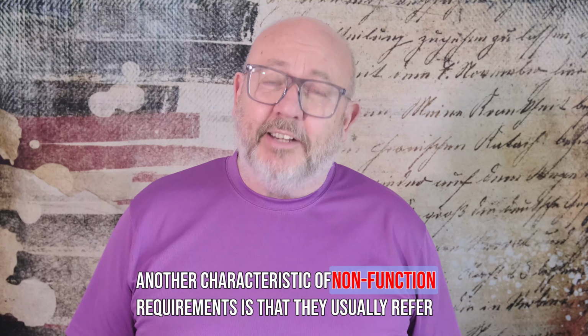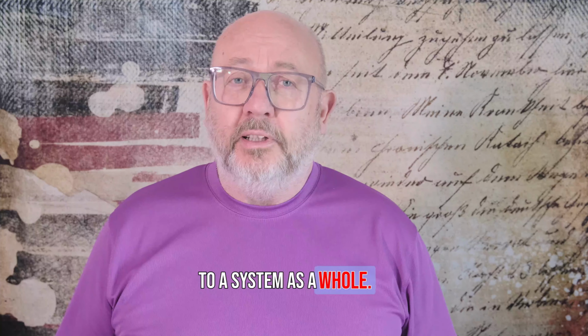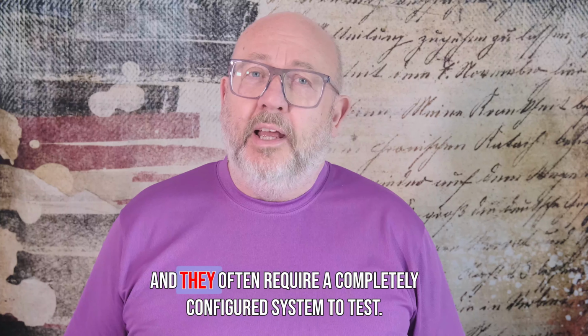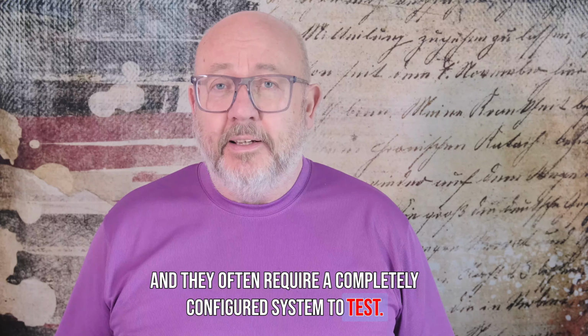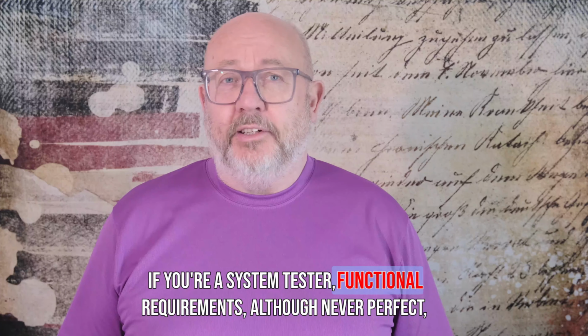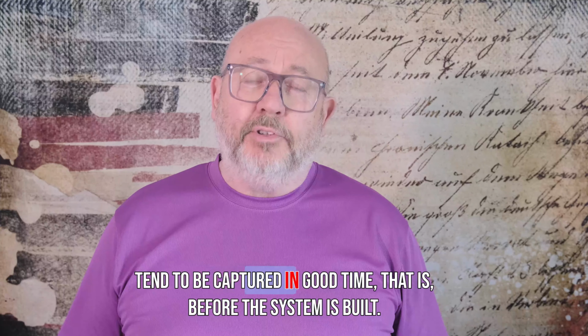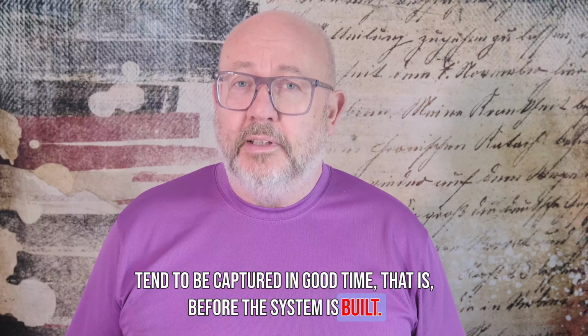Another characteristic of non-functional requirements is that they usually refer to a system as a whole. That is, these requirements cover the entirety of a system, and they often require a completely configured system to test. If you're a system tester, functional requirements, although never perfect, tend to be captured in good time. That is, before the system is built.